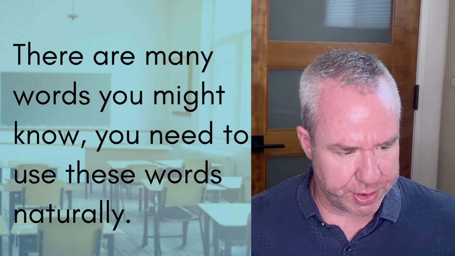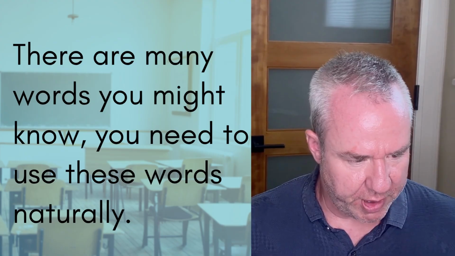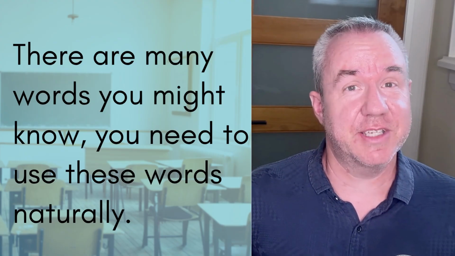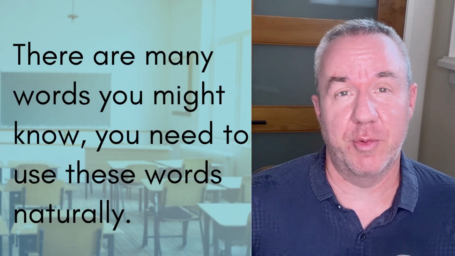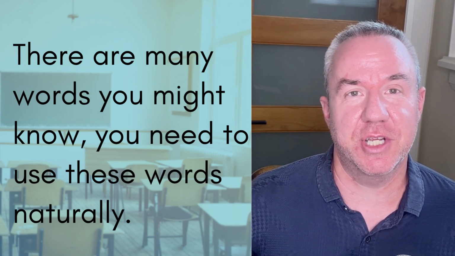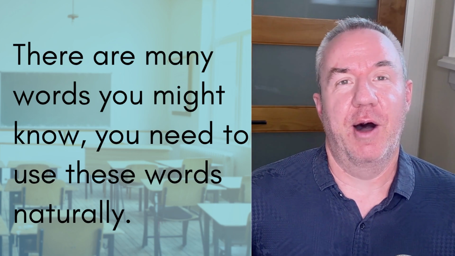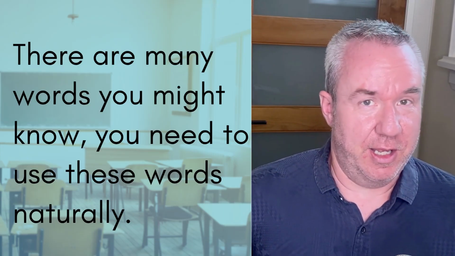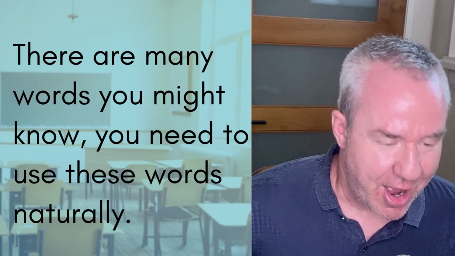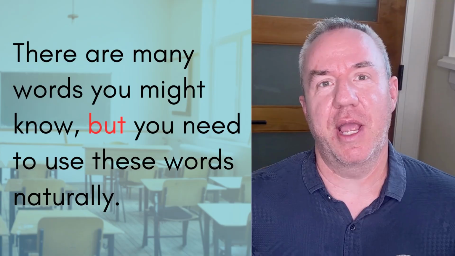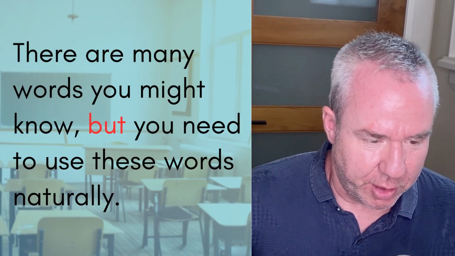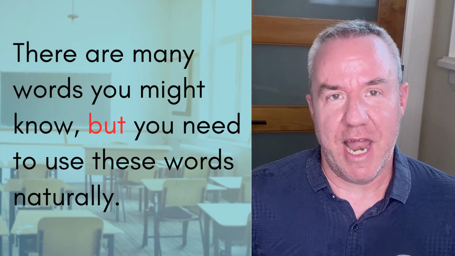There are many words you may know. You need to use these words naturally. So, in this case, as with some of the other ones, it's definitely best to go for that coordinating conjunction to create a multi-clause longer sentence that is more complex. All right. There are many words you may know, comma, but you need to use these words naturally.